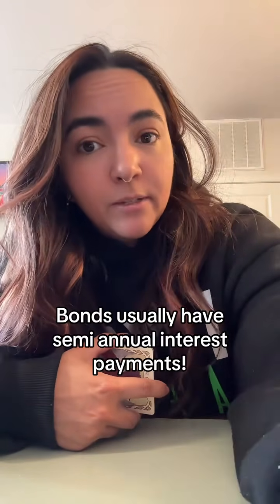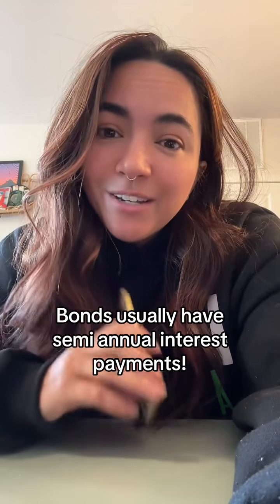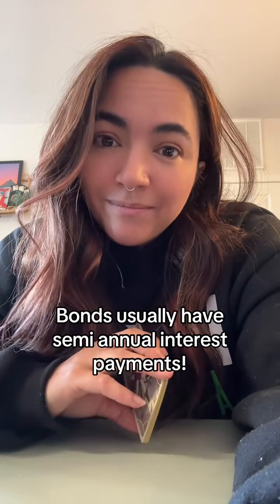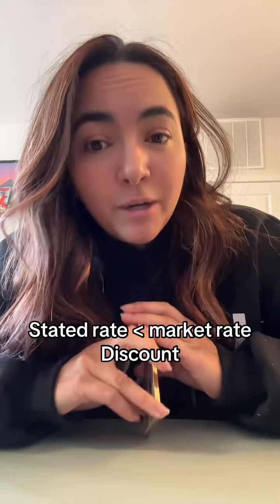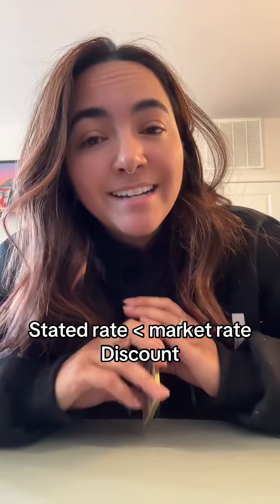Typically issue payments semi-annually, so twice a year. The last thing you need to know is the market rate. When the stated rate on these bonds is below the market rate, the bond is issued at a discount. When the stated rate is higher than the market rate, the bond is issued at a premium. So that's all your general terminology around bonds payable.